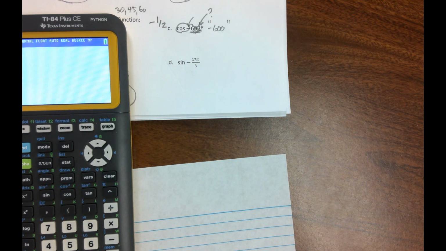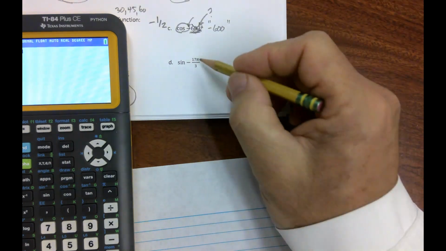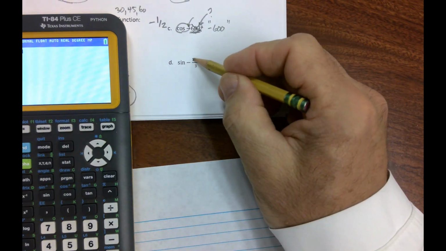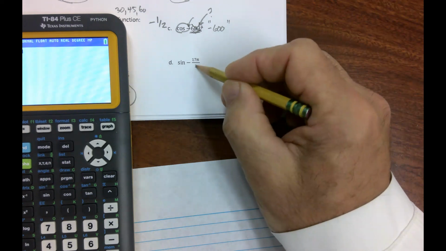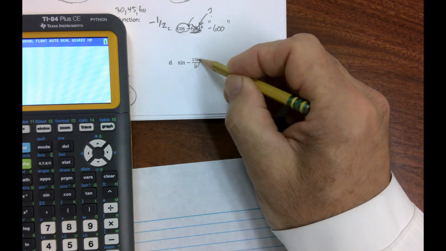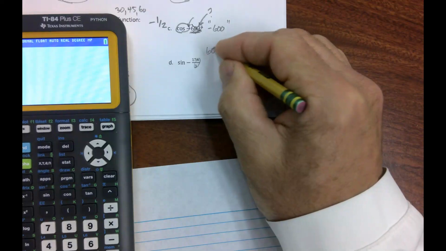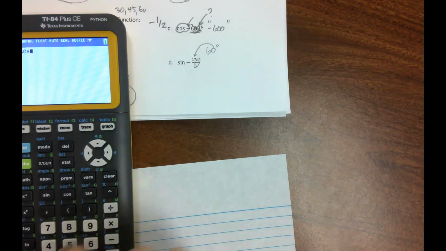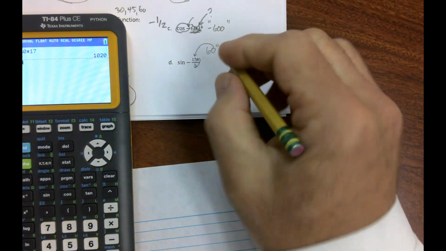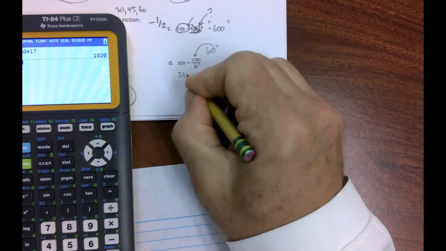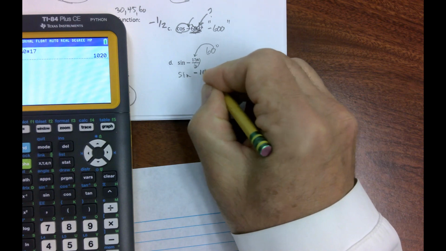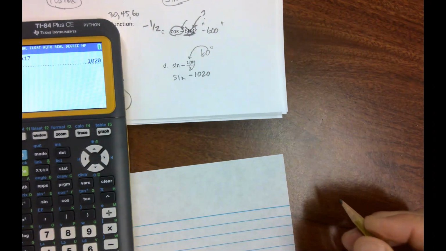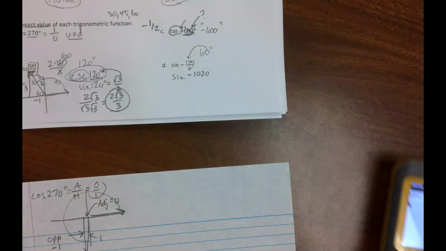All right, need a calculator for this one. So, a couple ways of doing this. We could go 17 times 180 divided by 3, but what I like to do is just look at this and say pi over 3 is 60. 60 times 17. We can see this is a big number. So it's sine of negative 1,020. See, we got to play around with this for a little bit.